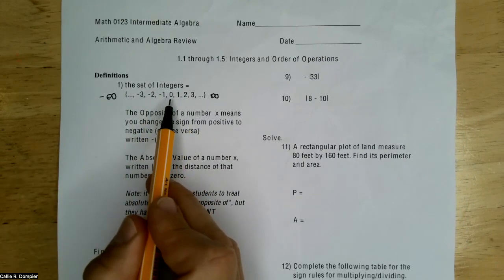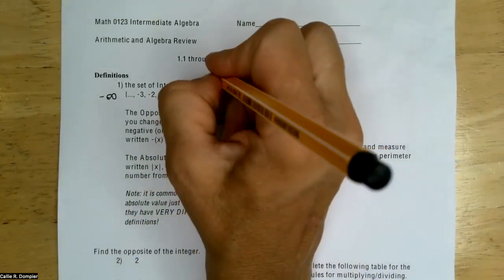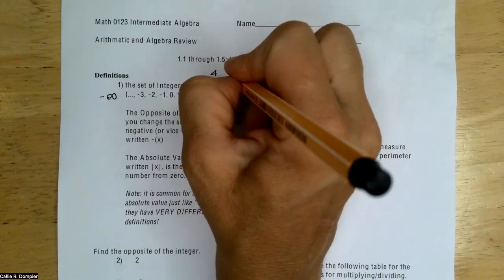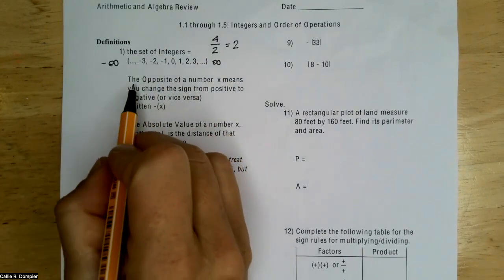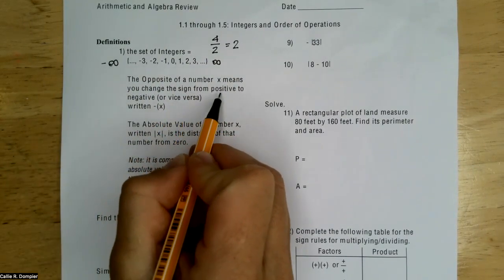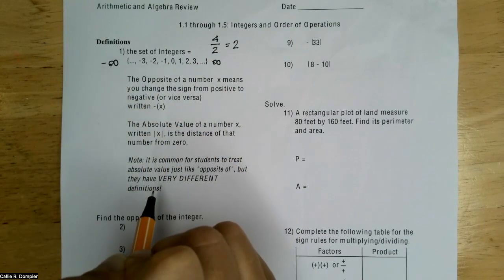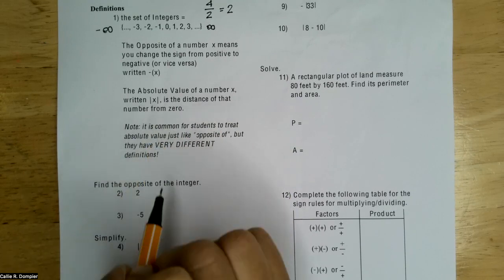It's not going to be a decimal. It's not going to be a fraction unless it's a fraction like 4 halves, which is just 4 divided by 2, which is 2. Okay, so integers are whole numbers. The opposite of a number means you change the sign from positive, these are the positive numbers, to negative, these are the negative numbers, or vice versa, right? But the absolute value is the distance of that number from 0.